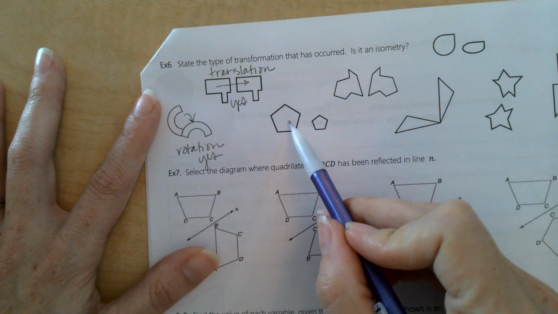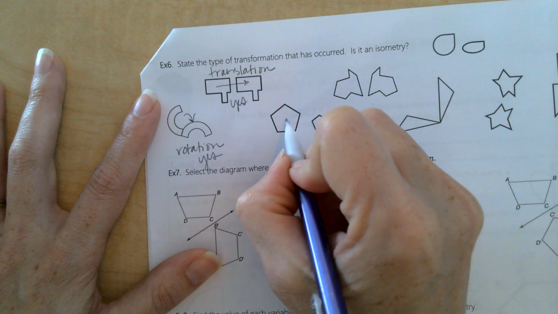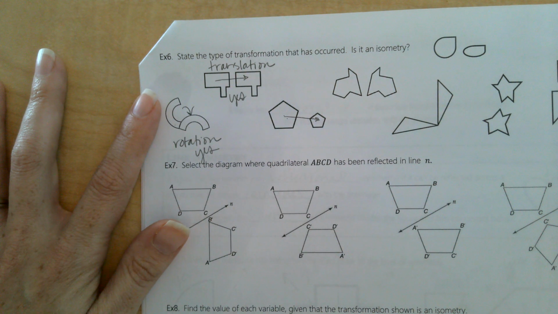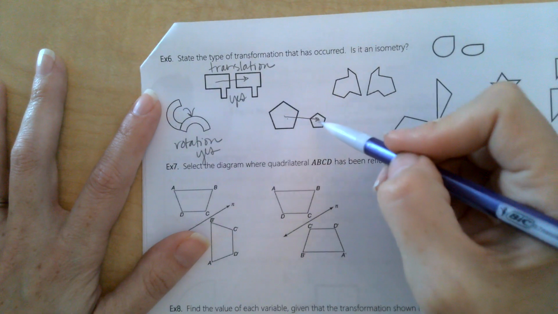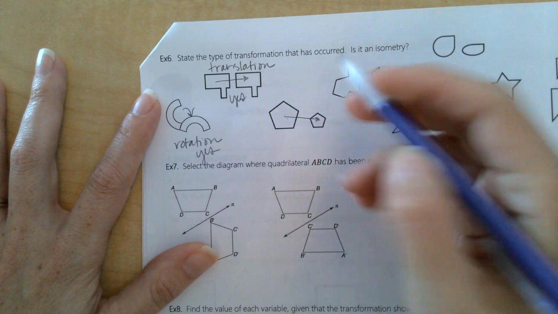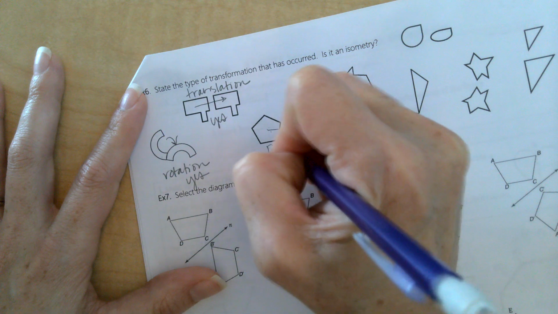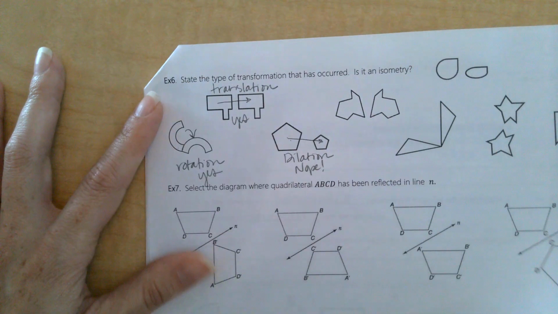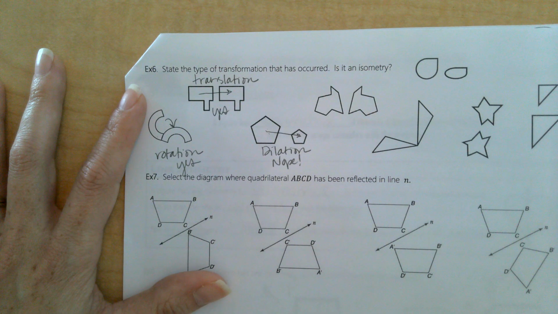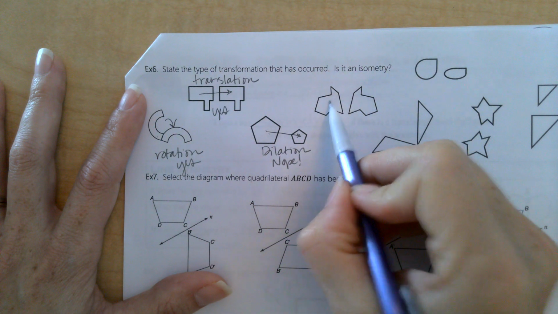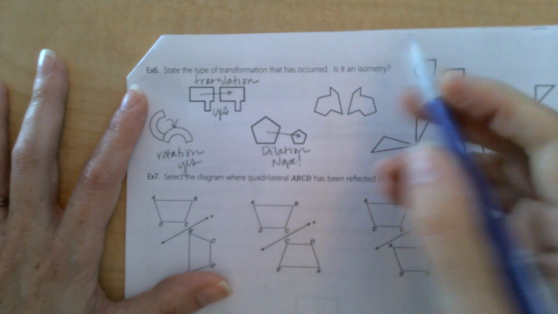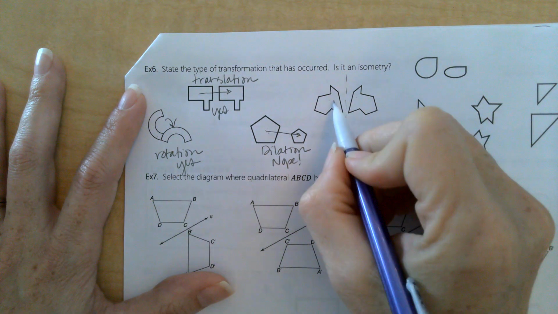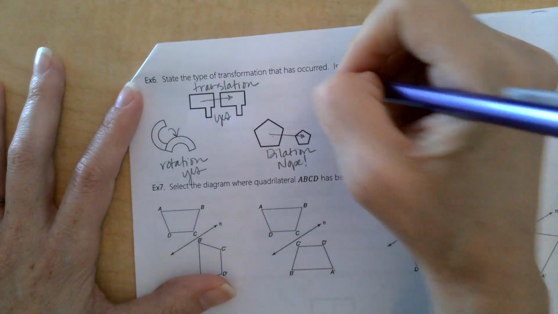Okay. This one, we are going from this figure on the left to this figure on the right. What happened there? A dilation. Good. It got smaller, but it's still the same shape, right? Just a smaller version. So this is a dilation. Is that an isometry? No. Good. Nope. Okay. Figure on the left to the figure on the right. Well, yes, reflection. There is an imaginary line going through the center there, and it is reflected over that line. So this is a reflection.